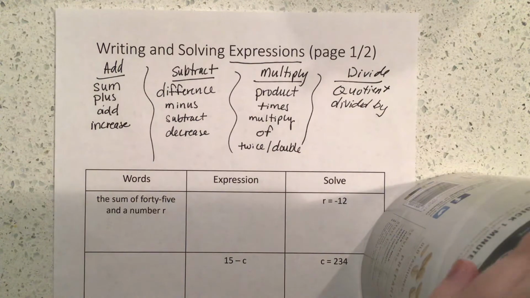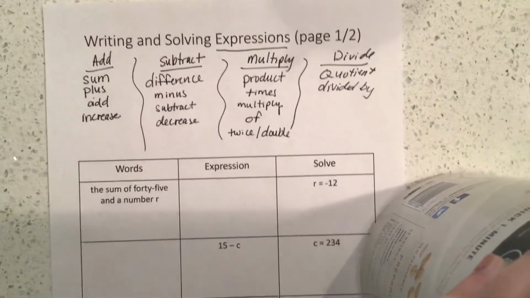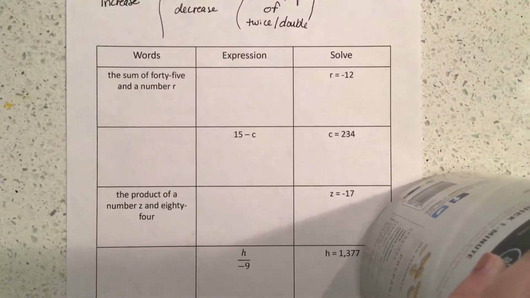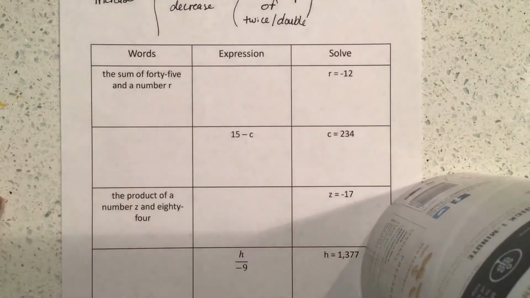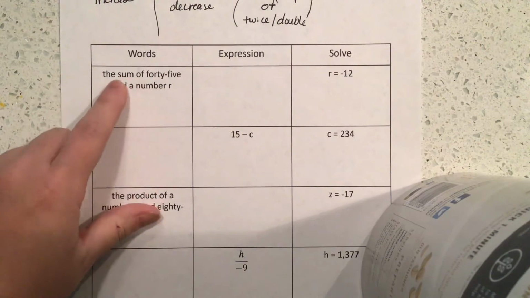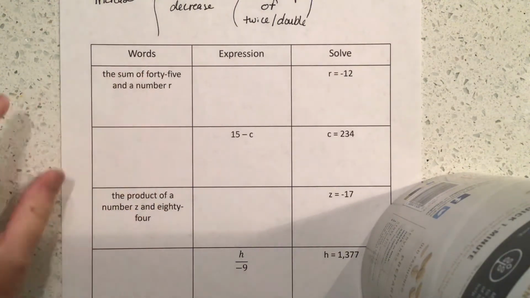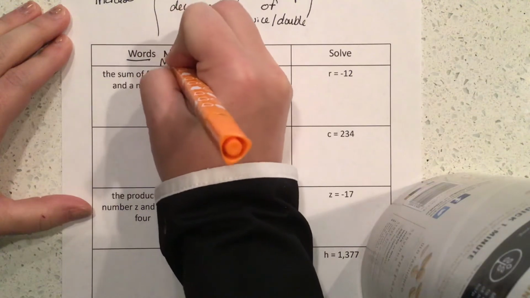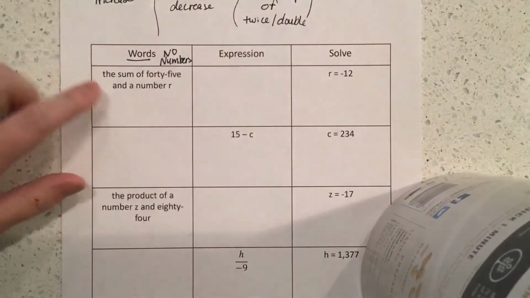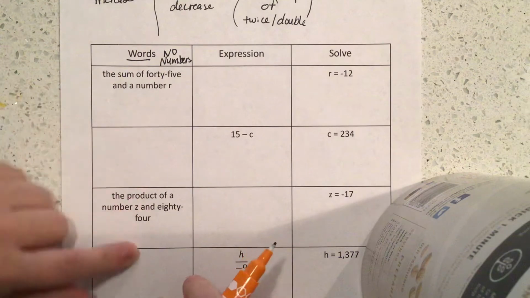Okay, so in this table that you see on your notes, the first column says the words, the second column is the expression, and the third column is the solve part. So if you notice words, that's literally what it means in words. So there should be no numbers in this column. Only alphabetic letters should be in this column.